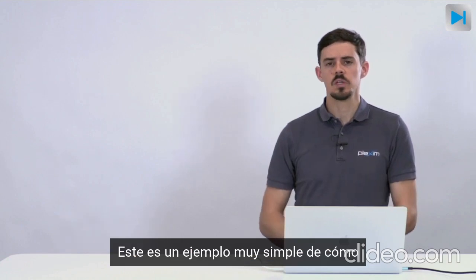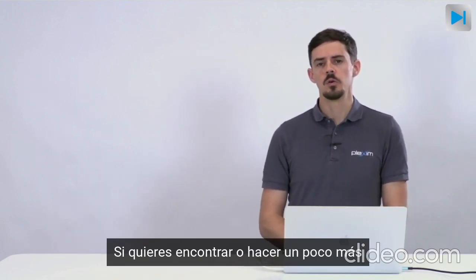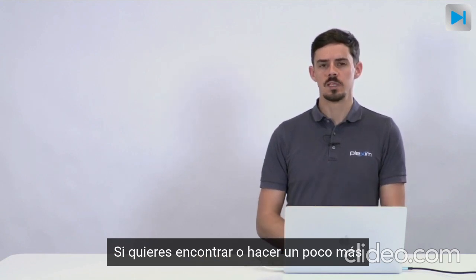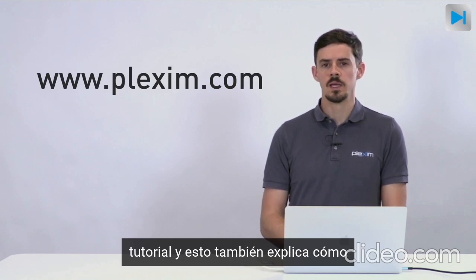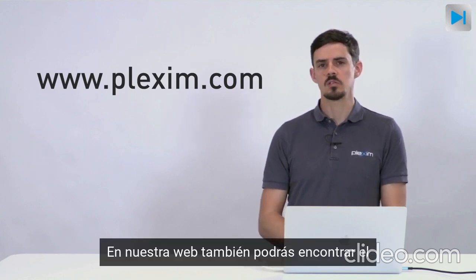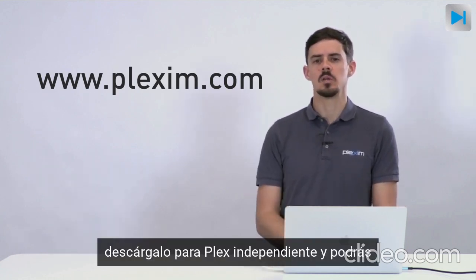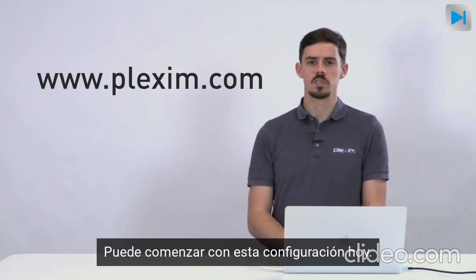So this is a very simple example of how to interface MATLAB with PLECS Standalone. If you want a more detailed or complex example, then please check our website where we have a tutorial, and this also explains how to do parallel simulations, for example. On our website, you can also find the download for PLECS Standalone, and you can also request a trial license so that you can start with this setup today.